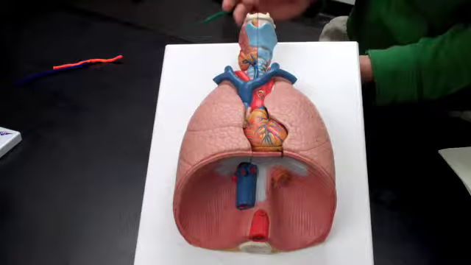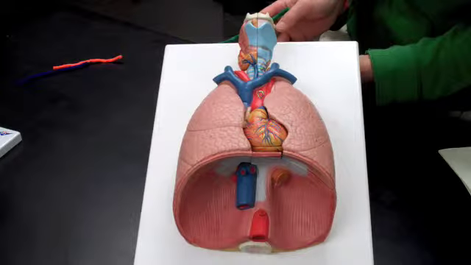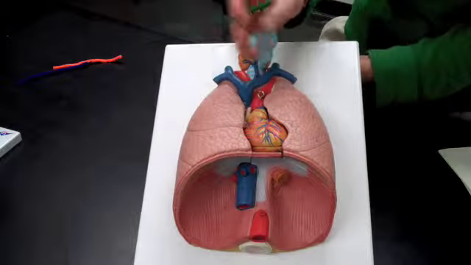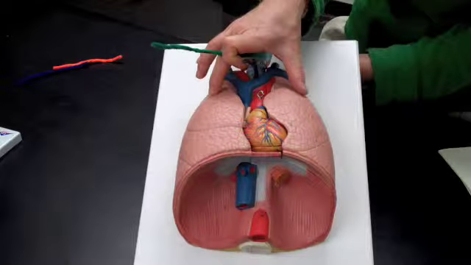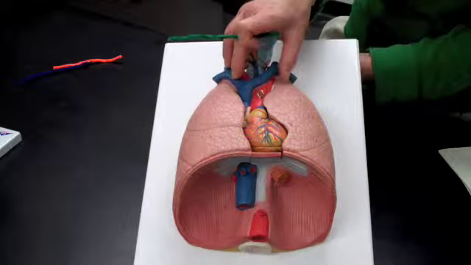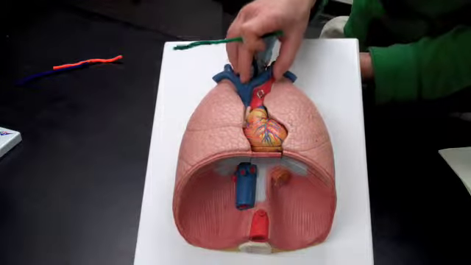Now we're looking at the insides of a thoracic cavity. We look at two lungs, the left and the right, as well as a heart. The lungs will occupy a left and a right pleural cavity, and the heart resides in the mediastinum, which is also where the great vessels reside.